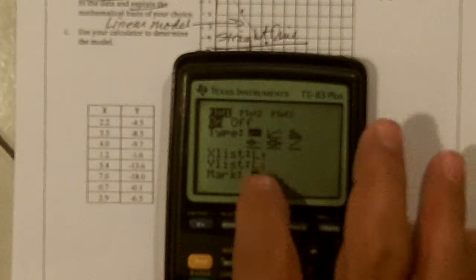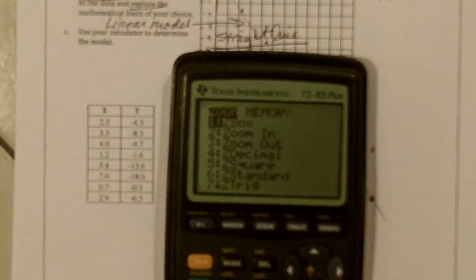Then I'm going to go to list 2, and it's going to be negative 4.5, negative 8.3, negative 9.7, negative 1.6, negative 13.6, negative 18, negative 0.1, negative 6.5. And if I turn the stat plot on, number 1, turn it on, scatter plot using list 1 and 2, then zoom 9, I can see this should look a lot like what I just did.